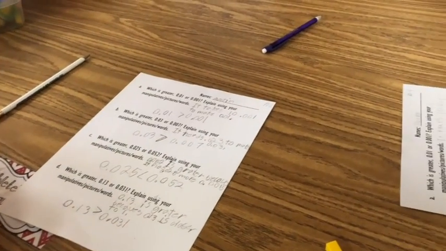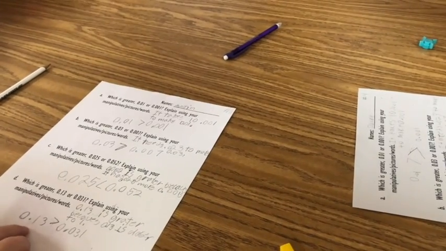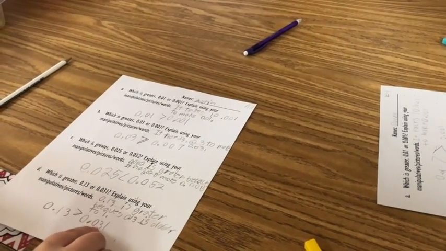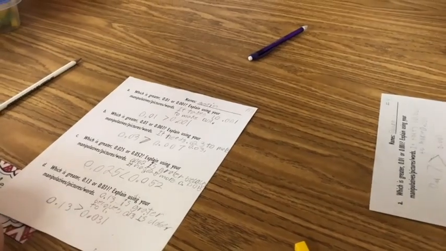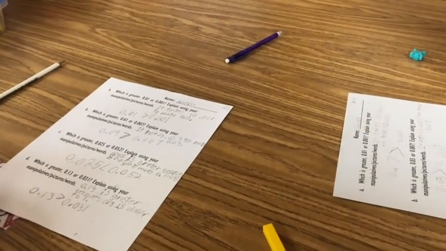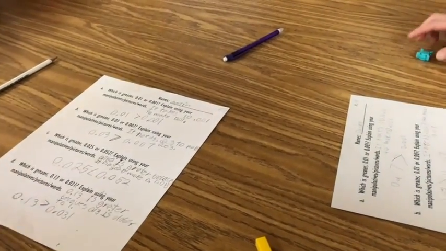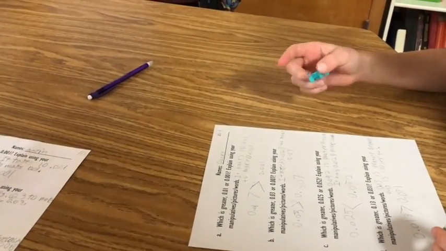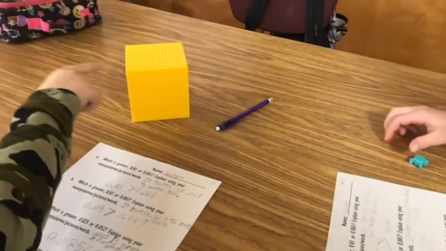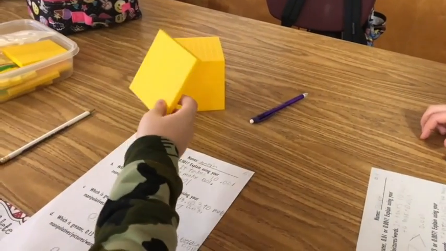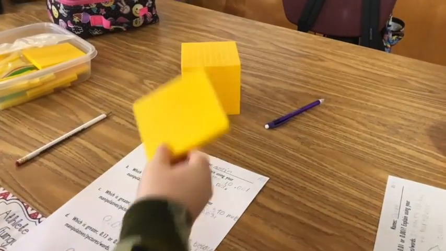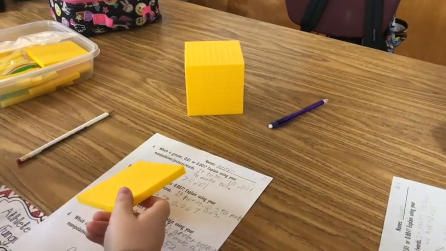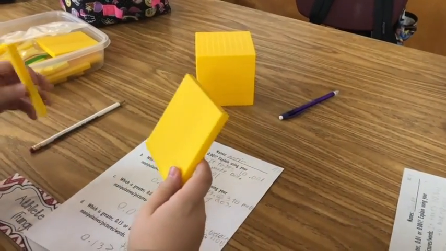What do you know about tenths? Well, tenths are greater than hundredths and thousandths. And how do you know that tenths are greater than hundredths? Okay, because if you want to get the model out? Yeah. If that's a 1 whole, this is a tenth, and there's 10 tenths in 1 whole, and then this is a hundredth.